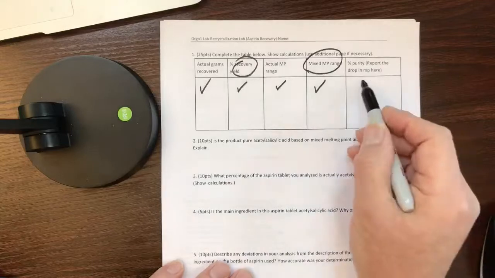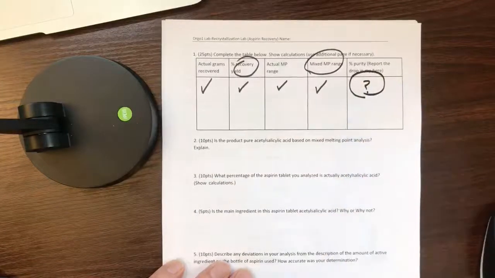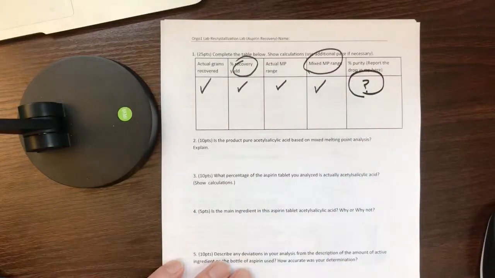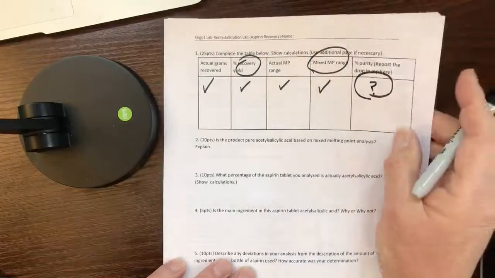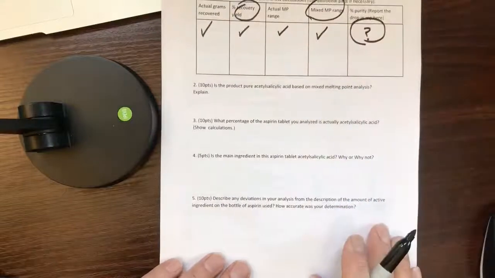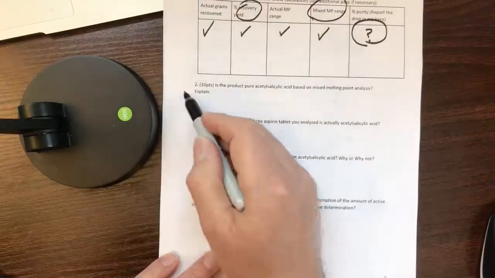Now for this part, I used to have a table that shows, if the melting point is such and such, what the percent purity of aspirin is. I couldn't find it, so I would leave it blank. We don't have an answer for that because I don't have the table. Then we have a few questions to ask you.